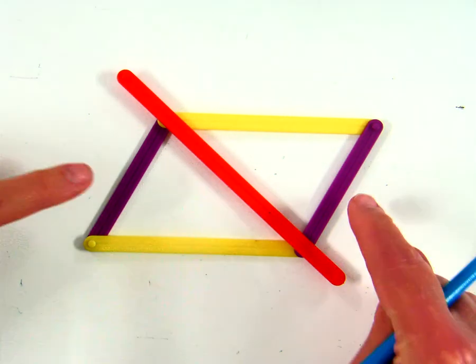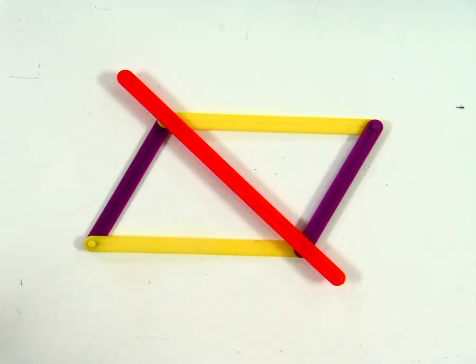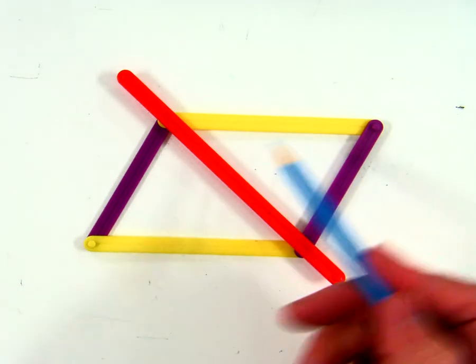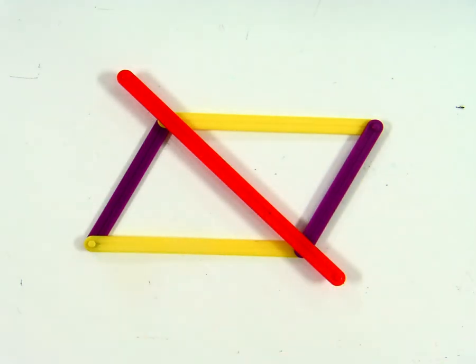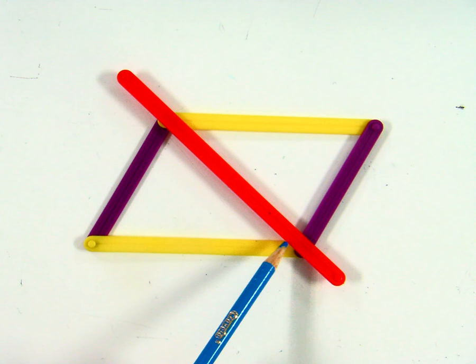Let's see. Purple's the same as purple, yellow's the same as yellow, and red works for both. Oh, yeah. Side, side, side. The two triangles are indeed congruent. Okay, so since they're congruent, that means this red-yellow angle is the same as this red-yellow angle.